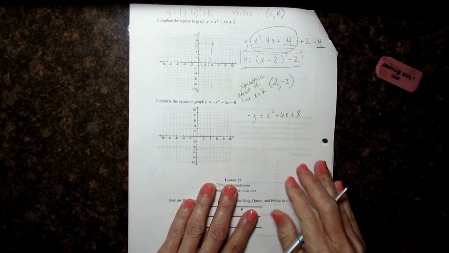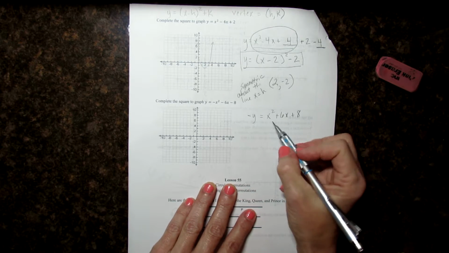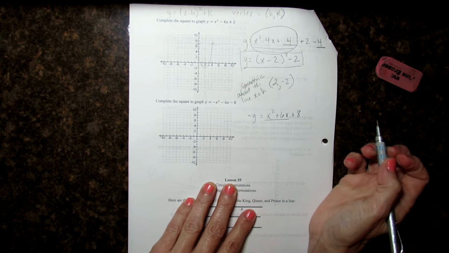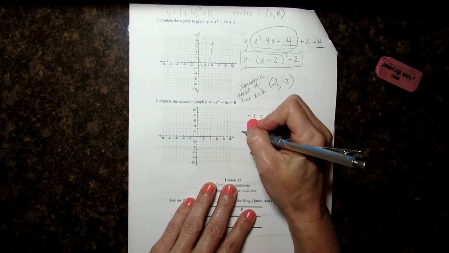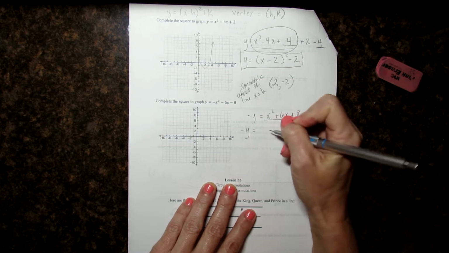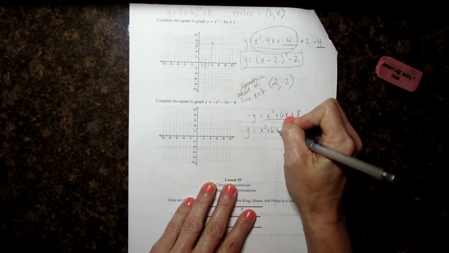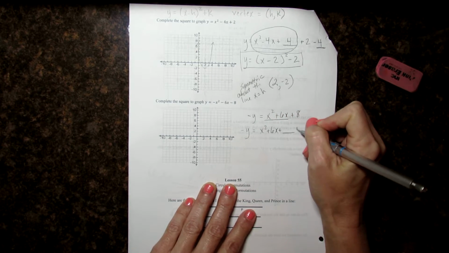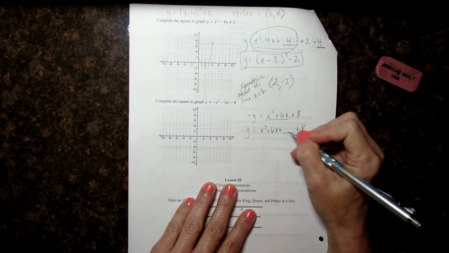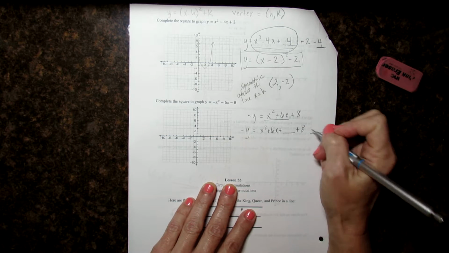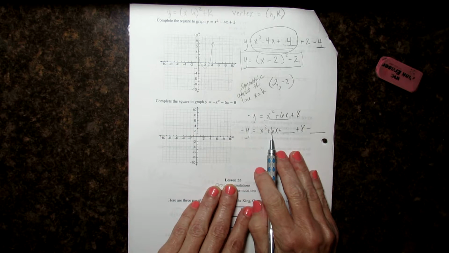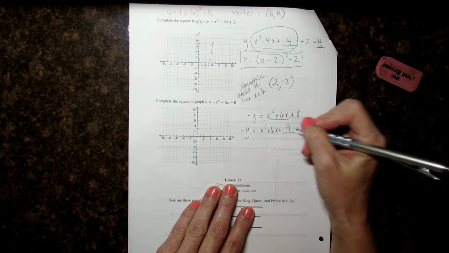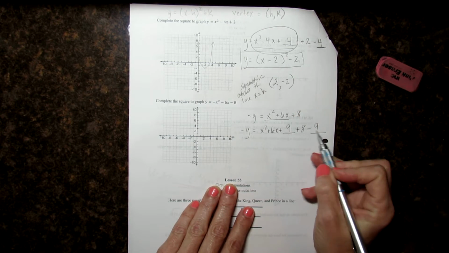All right, and now I'm going to do the same thing I did before. I'm going to take the x terms and complete the square so that I have a perfect square binomial. So x squared plus 6x plus something plus 8, and whatever I add here, I'm going to subtract over here. Half of 6 is 3, square it, that's 9. That's the number we need. We're going to add 9 and subtract 9.